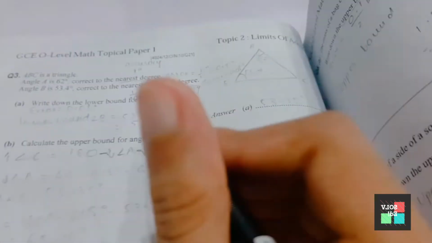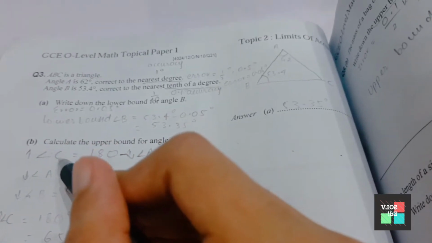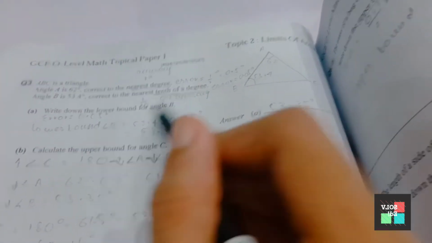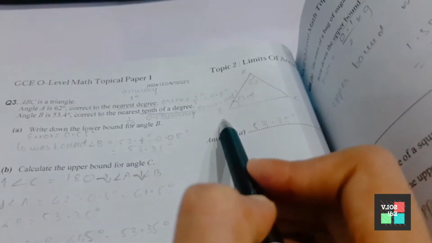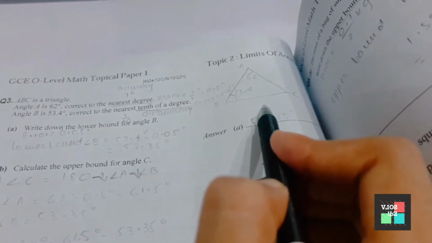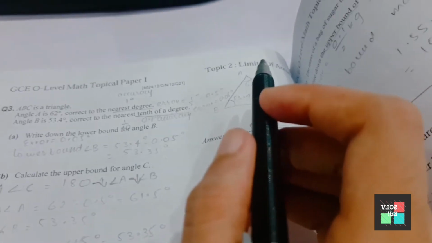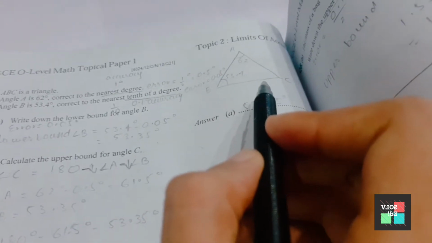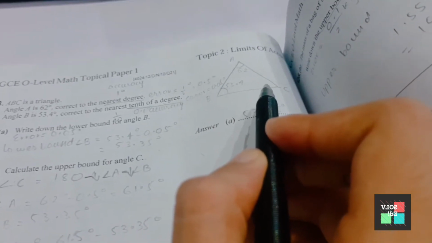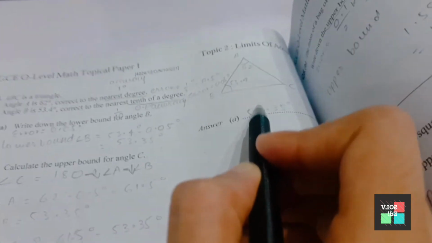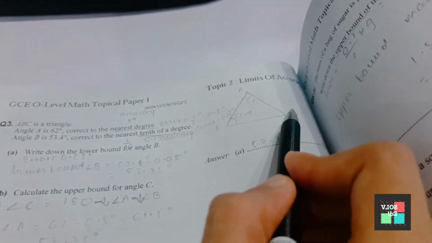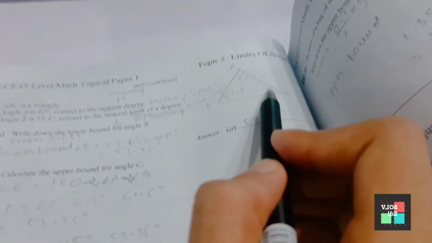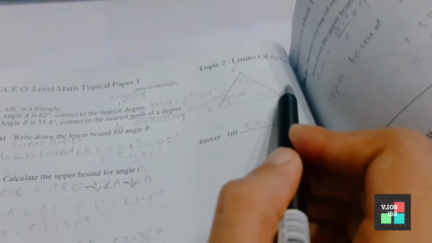So we're going to construct a formula. The formula for angle C is going to be 180 degrees, subtract angle A and angle B. And the reason for that is, if you're not familiar with angle properties, the triangle angle sum is equal to 180 degrees. So if you subtract angle A and angle B from the sum of the triangle's angles, which is 180 degrees, you're going to land with angle C.